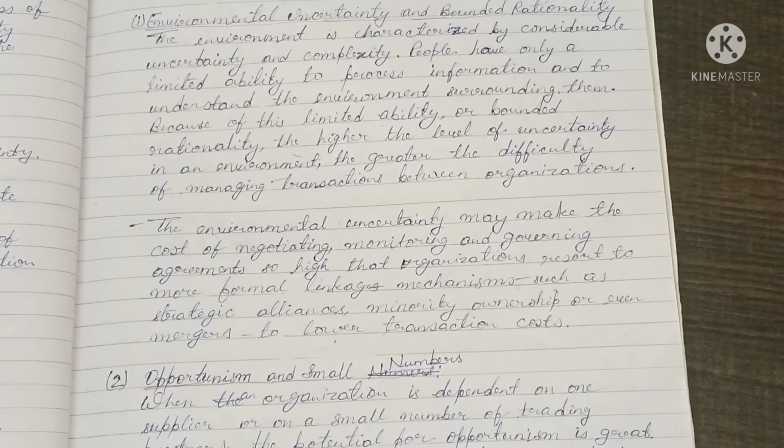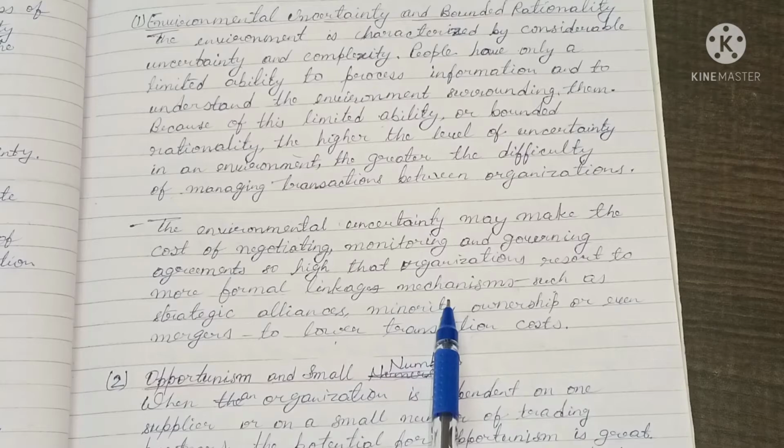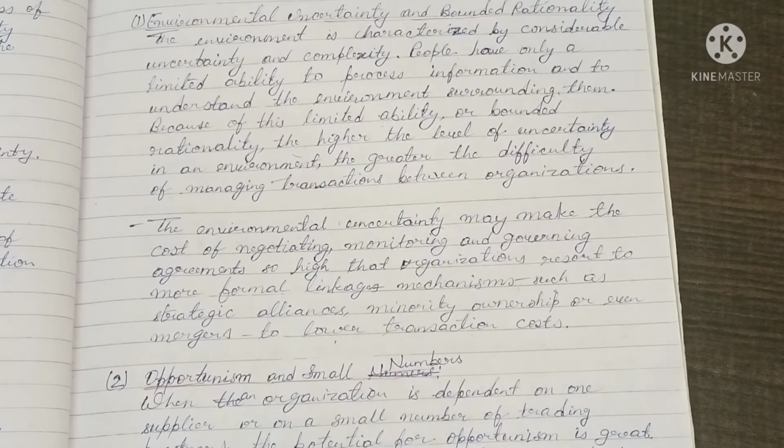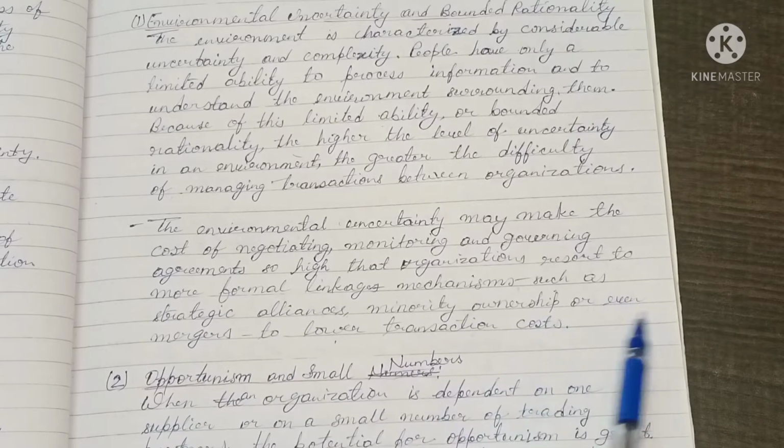To minimize the transaction cost, what do different organizations or companies do? First, they use different types of formal linkage mechanisms, because formal linkage mechanisms reduce transaction costs. The first is strategic alliance, the second is minority ownership, the third is mergers.